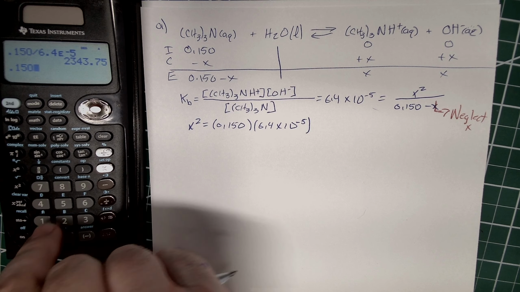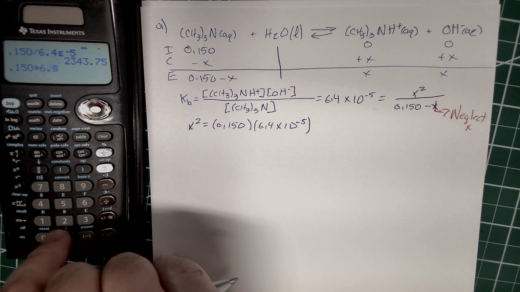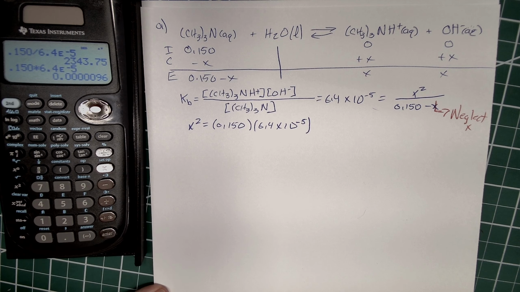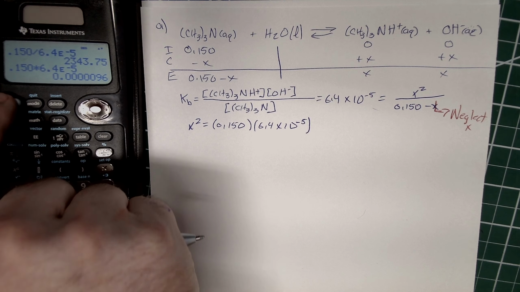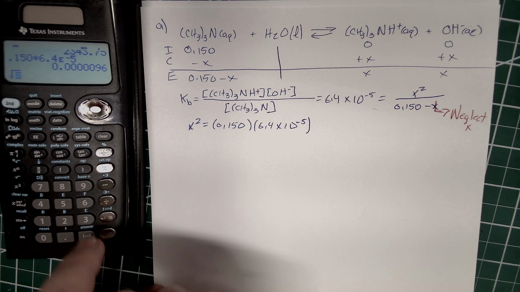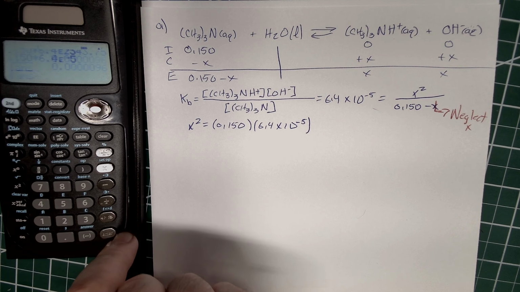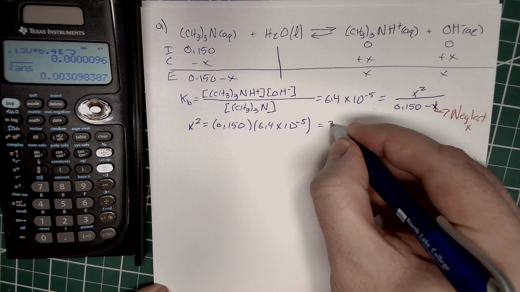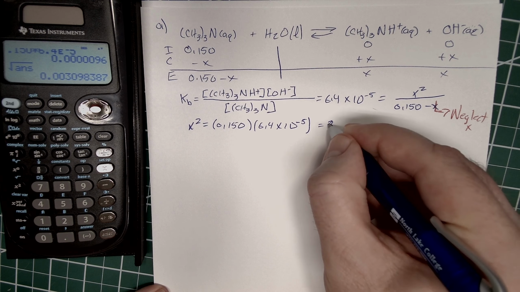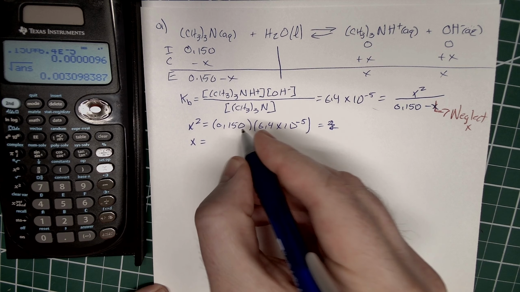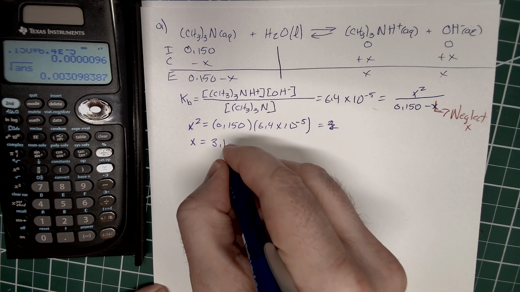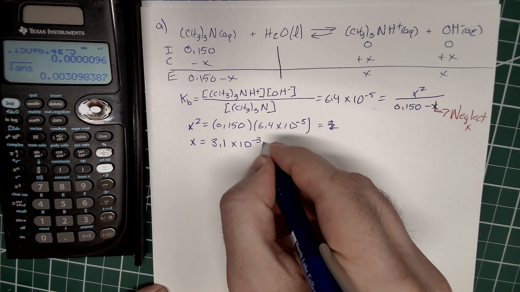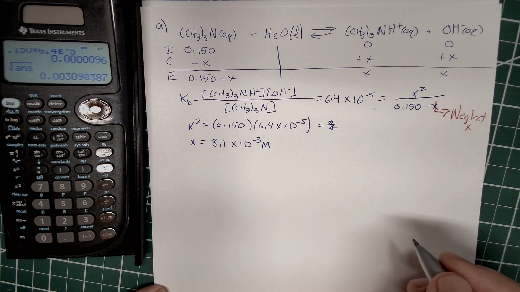So 0.150 times 6.4, 10 to the negative 5 gives us this. And then we'll take the square root of that answer. And that gives us 3.1. Oh, I want to write this as X. X is 3.1 times 10 to the negative 3 molar.